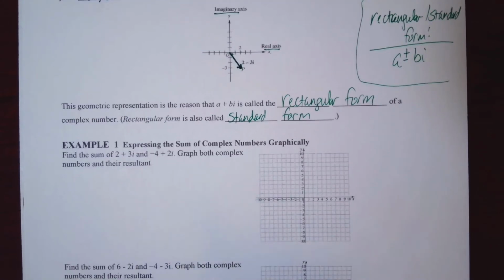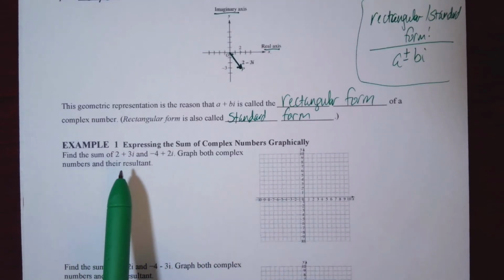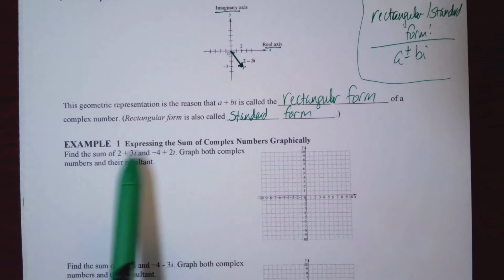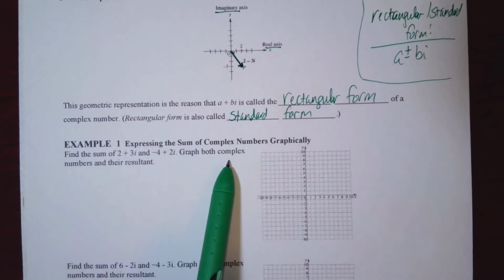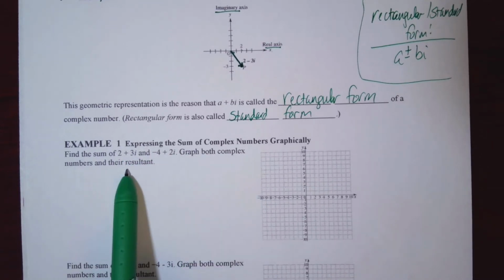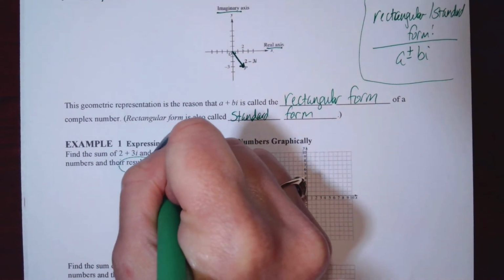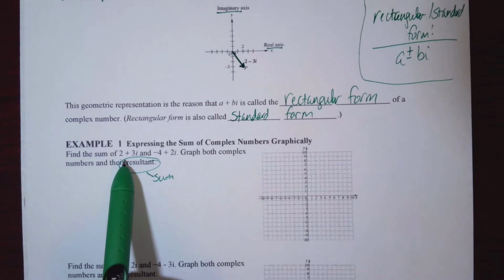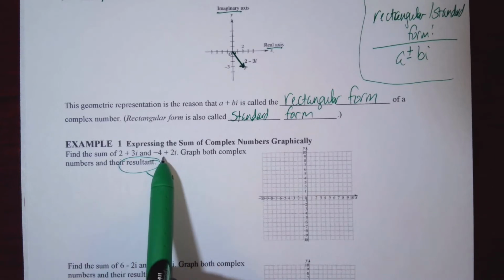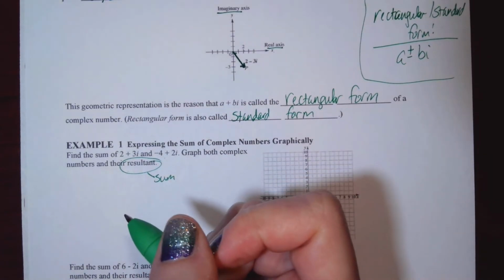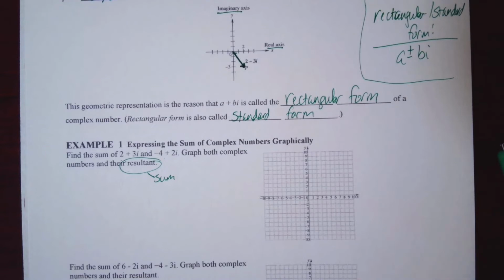Okay, so we're going to practice graphing. We are going to find the sum of two complex numbers, graph them, and their resultant. Now, their resultant is just the sum. So I'm going to graph 2 plus 3i. I'm going to graph negative 4 plus 2i. And then I'm going to graph the sum of those two numbers.